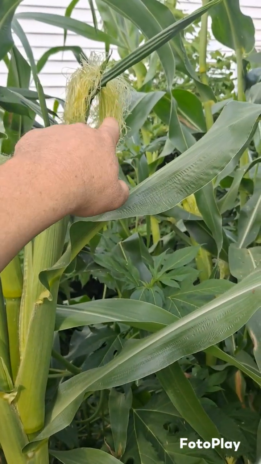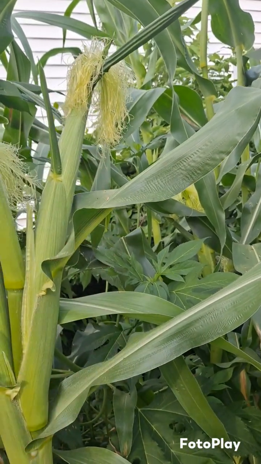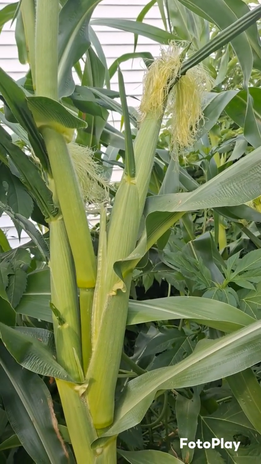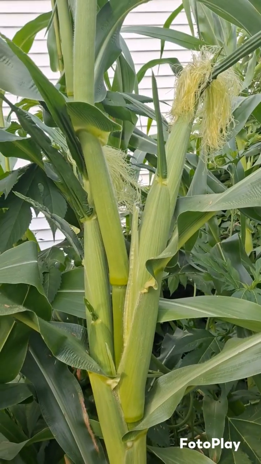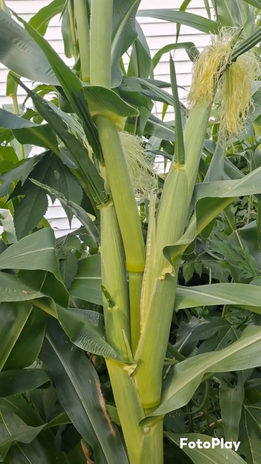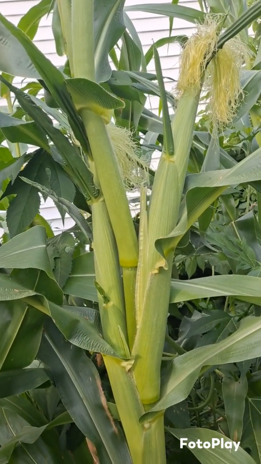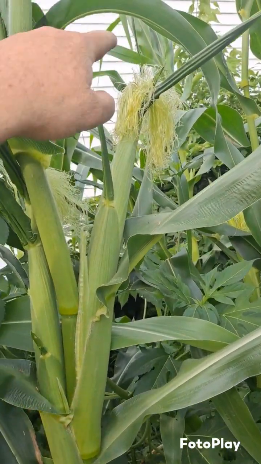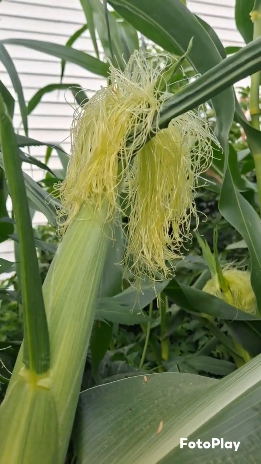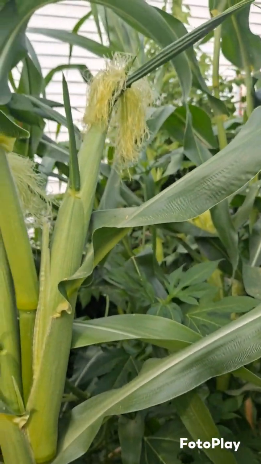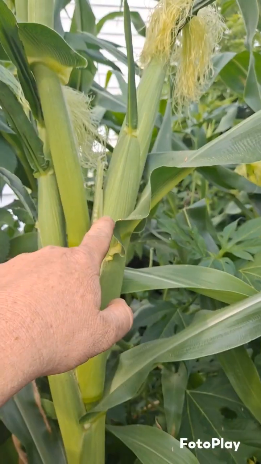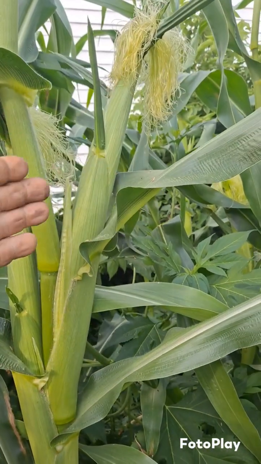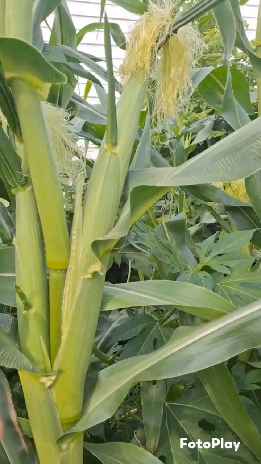These are called silks, which are kind of, well, we'll call it like the vagina, I guess, of a person or an animal. This is hard to compare to, but I'm trying to explain it so you'll understand. Anyway, each one of these silks, every single one, you can see there's tons of them. Every single one goes to a kernel in the ear. So if you have 800 kernels, there's 800 silks. If you have 200 kernels, there's 200 silks.